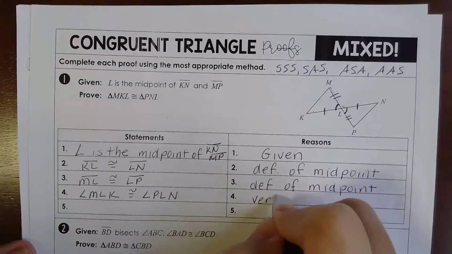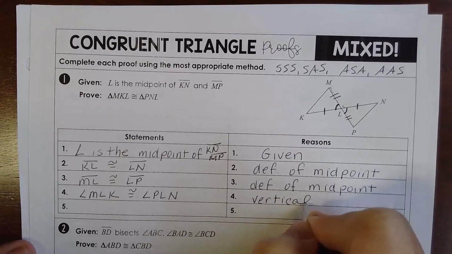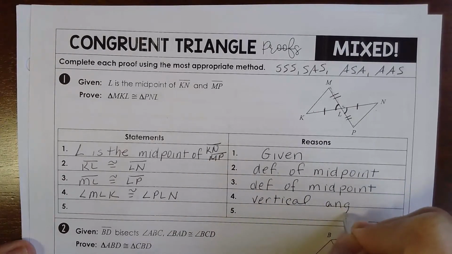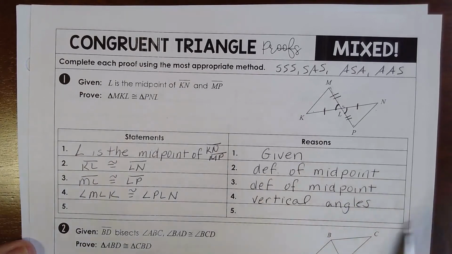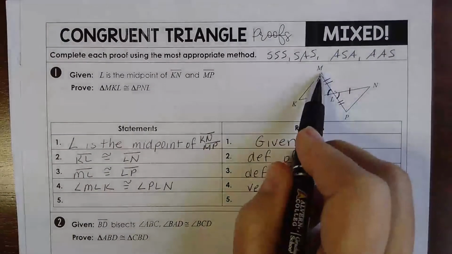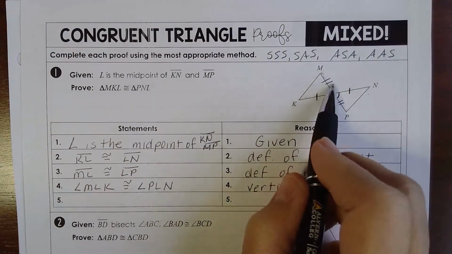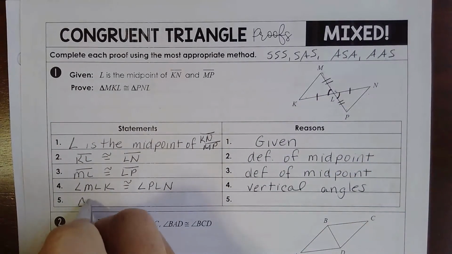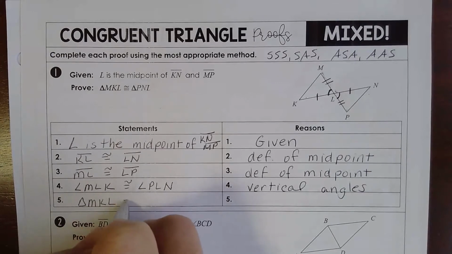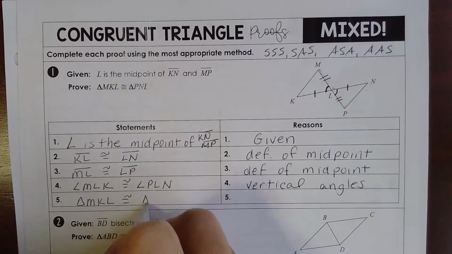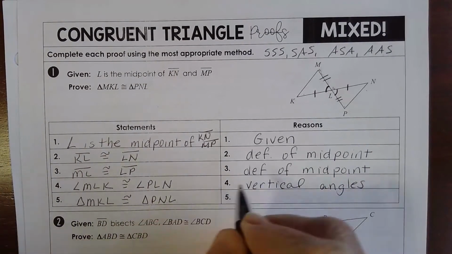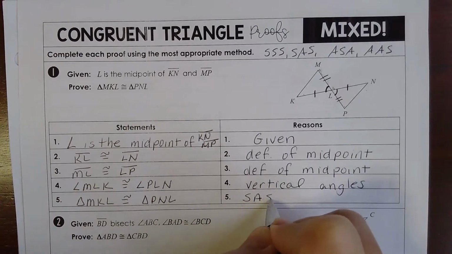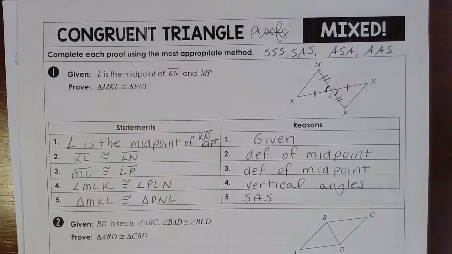That's because they're vertical angles. I told you those weren't going away. Okay, so since we have side, angle, side, we can say that triangle MKL is congruent to triangle PNL by side, angle, side. Wasn't that fun?